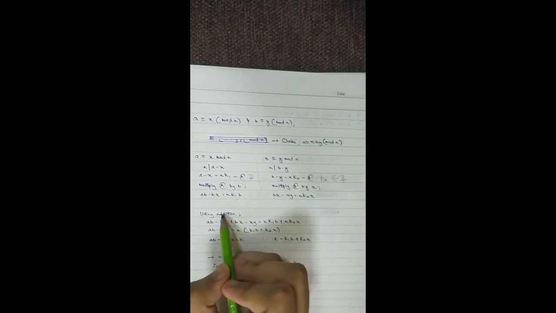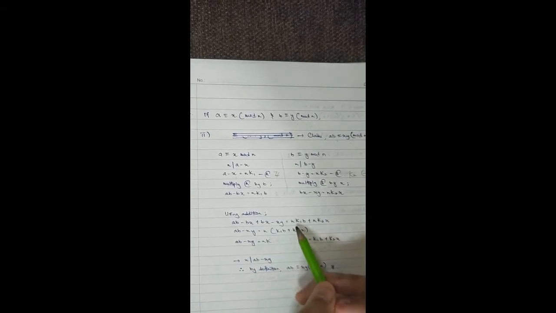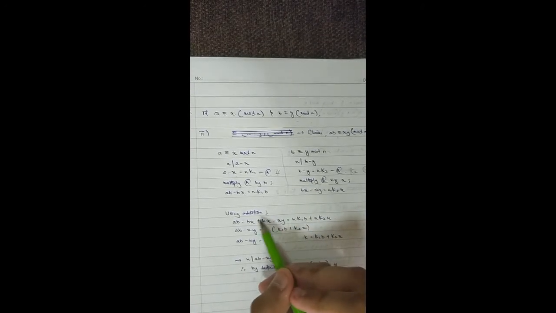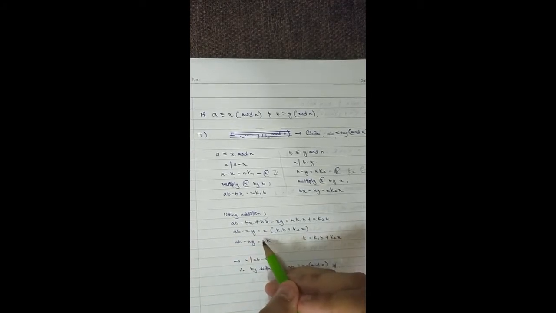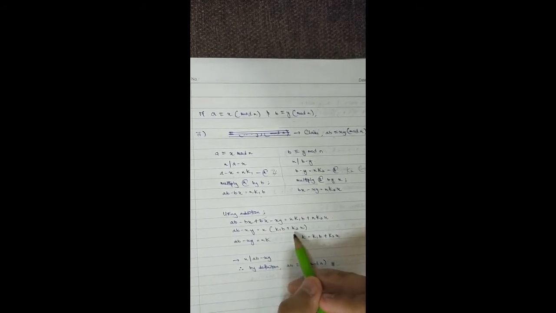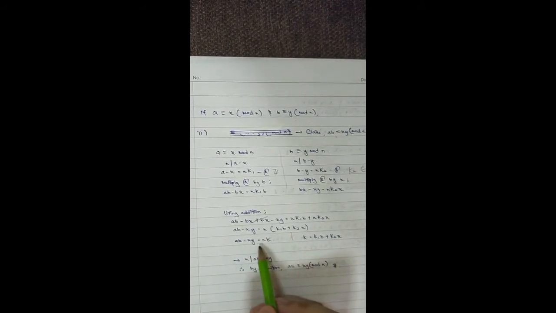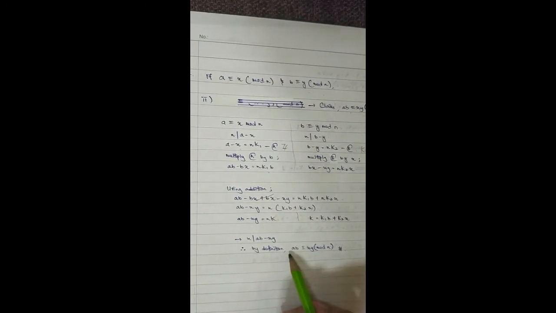Now we use the addition method. So ab minus bx plus bx minus xy equals nk1b plus nk2x. We eliminate the minus bx and plus bx, so we get ab minus xy equals n times something. We factorize the n, which gives k1b plus k2x. So we separate it into two parts: ab minus xy equals nk, and k equals k1b plus k2x. By using the definition, we can get ab ≡ xy mod n.